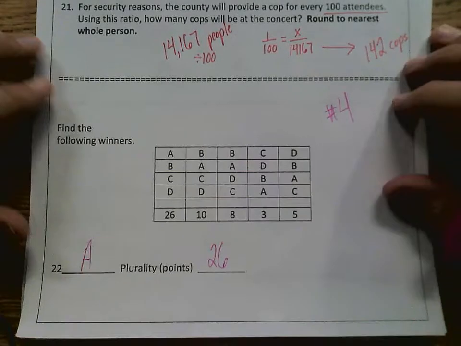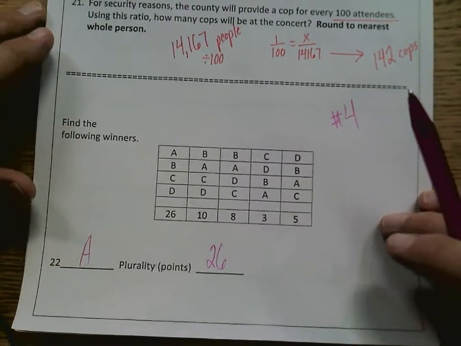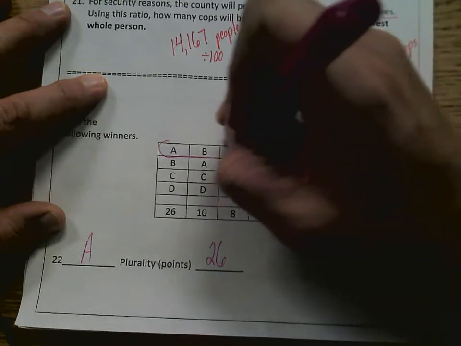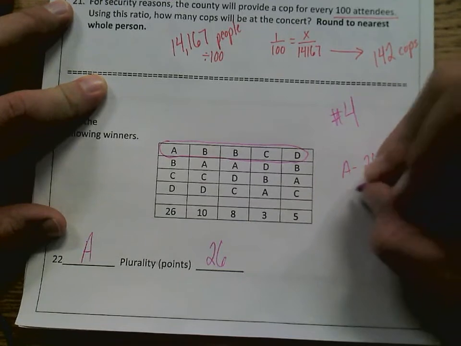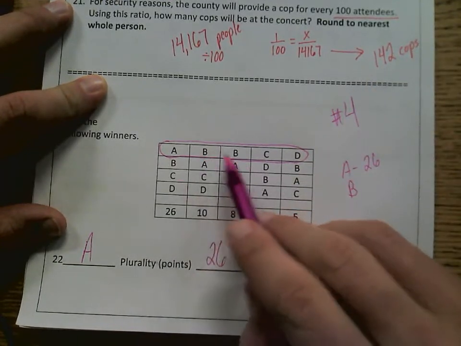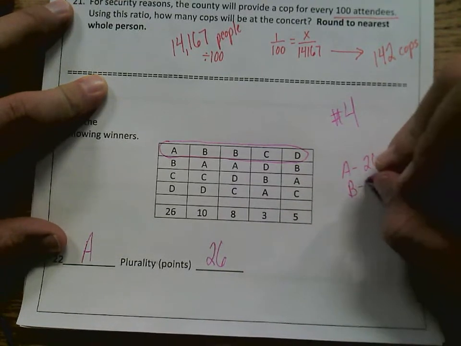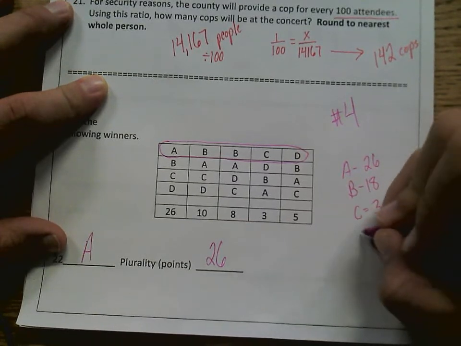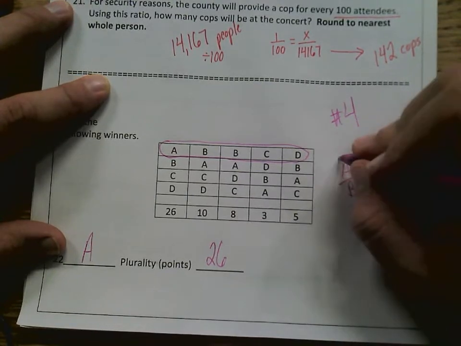Alright, so find the following winners. What we have here is a whole bunch of preference voting, and we're going to look at everybody's first place rankings. So A came in first place 26 times. B came in first place in 2 columns, so that means we're going to give B those added points, which is 18. C has 3, and lastly D has 5. So who has the most first place votes? That would be A.